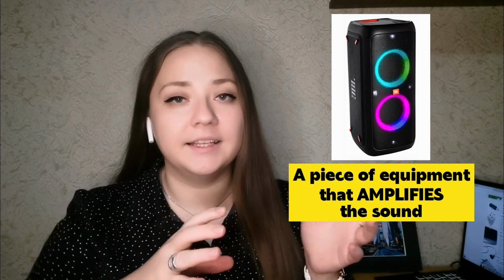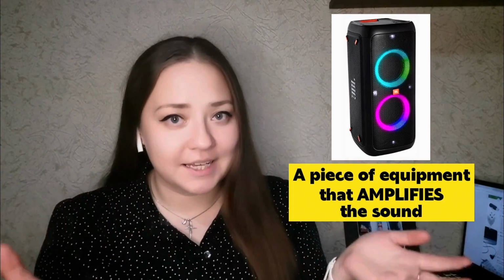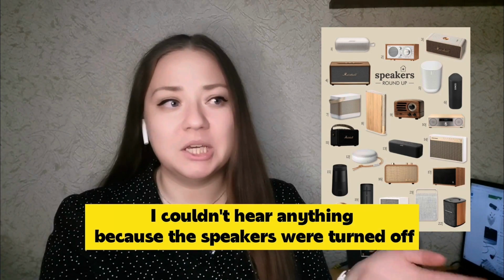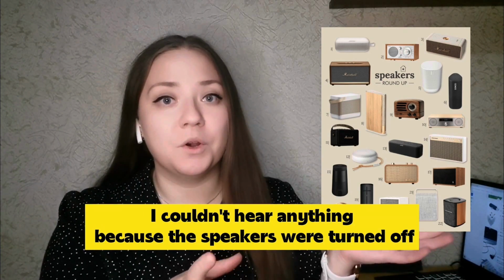What about this device? This is a speaker. A speaker is a piece of equipment that amplifies the sound. So we can hear the sound through the speakers. For example, I couldn't hear anything because the speakers were turned off.